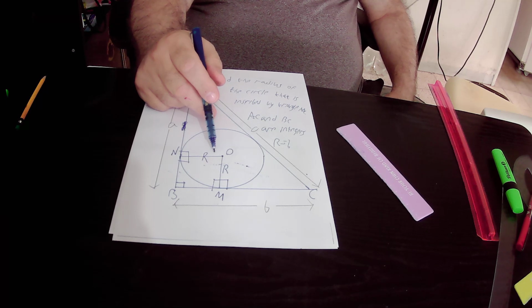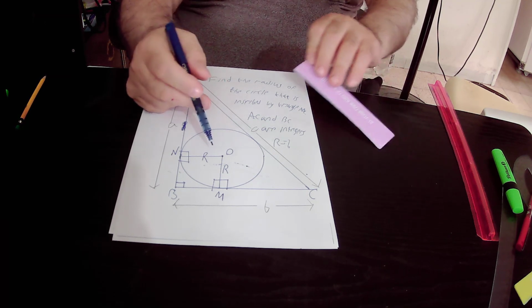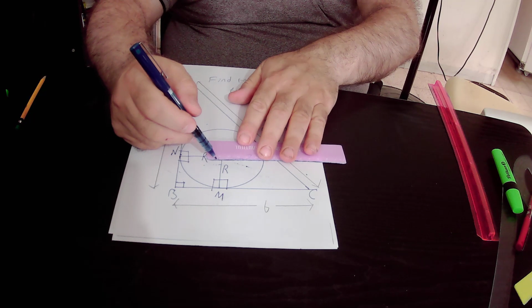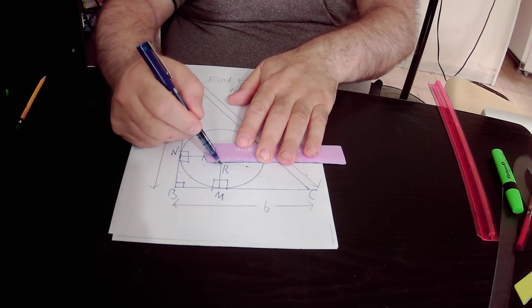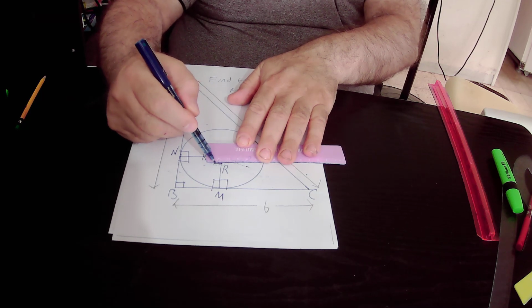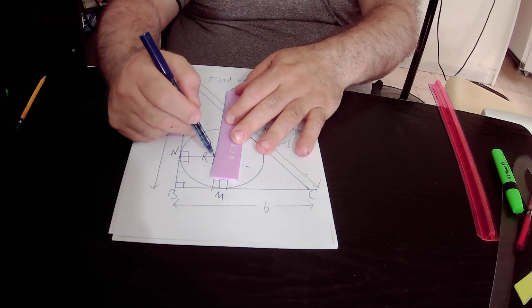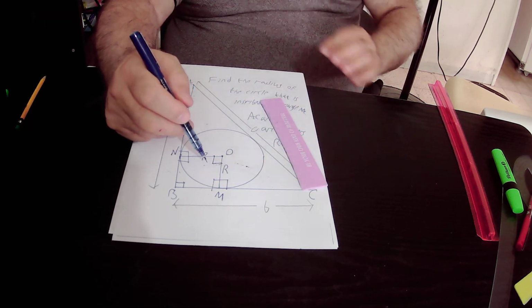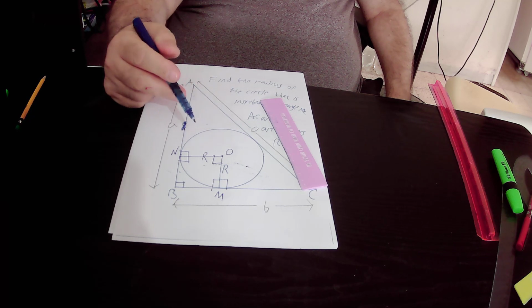So the fourth angle must also be equal to 90 degrees in order to complete the sum of the angles in quadrilateral NOBM to 360 degrees. This angle must be equal to 90 degrees, because 270 degrees plus 90 degrees is 360 degrees.